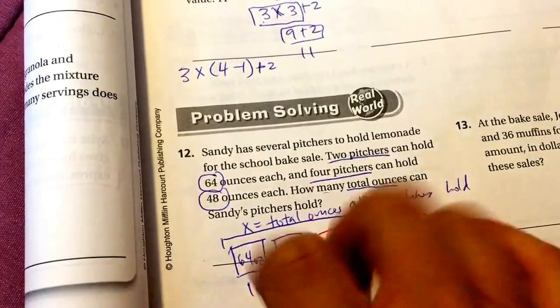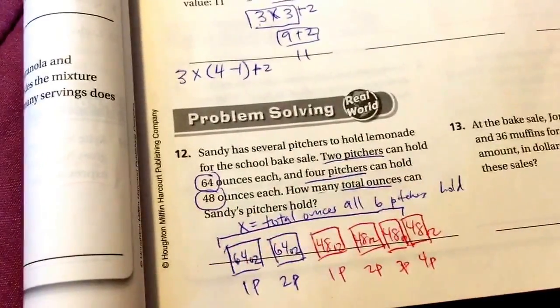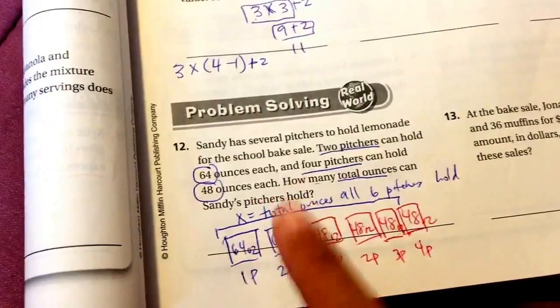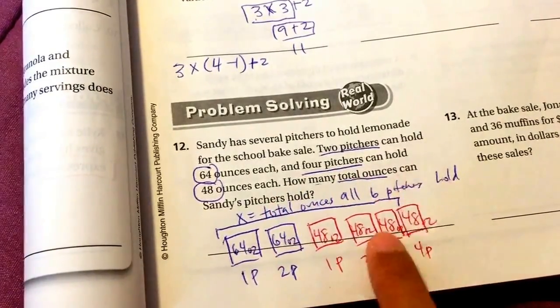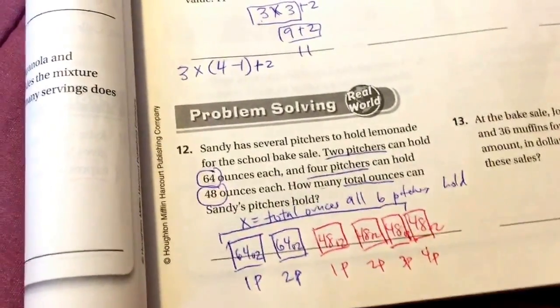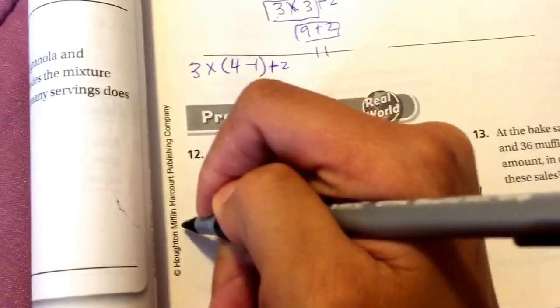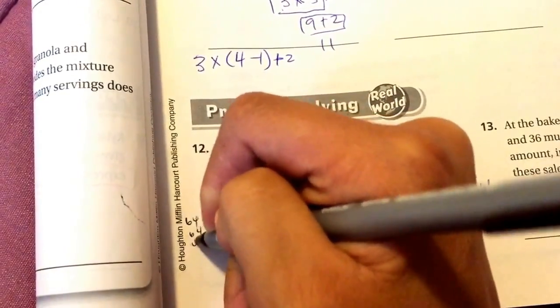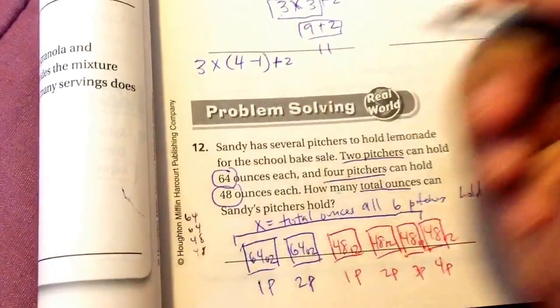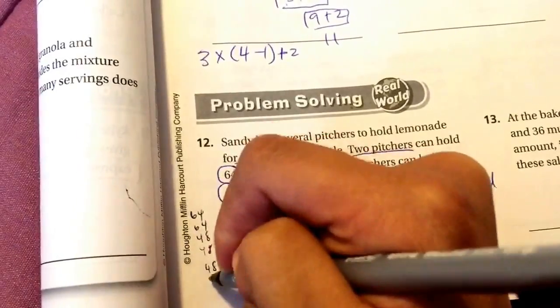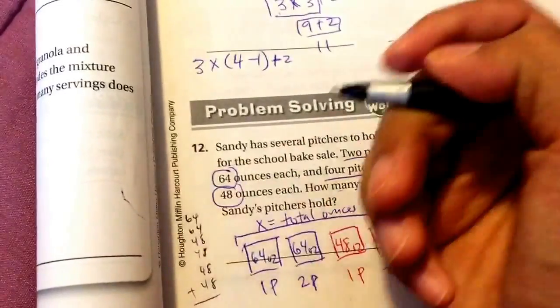So X is the total one that all 6 hold. So you could either do 64 plus 64 plus 48 plus 48 plus 48 plus 48. And you could do that on the side. Do 64, 64, 48, 48, 48, 48, and you could add that up.